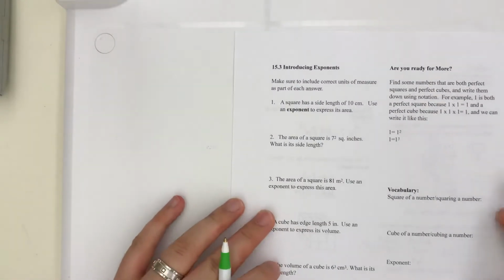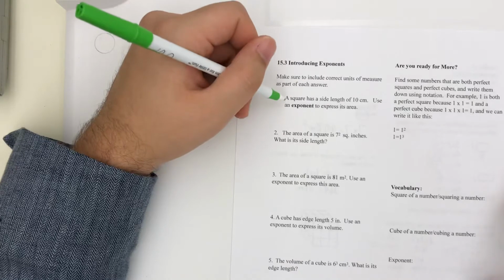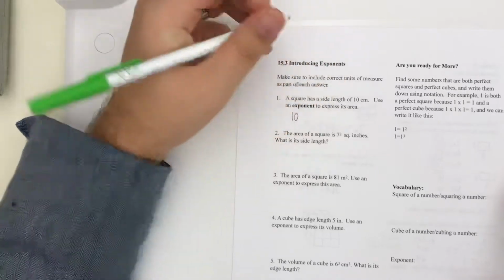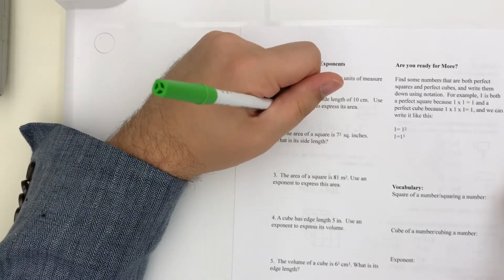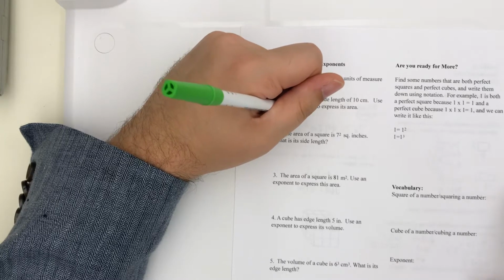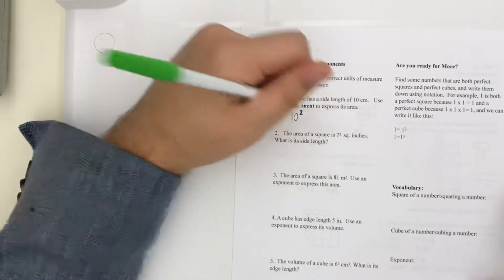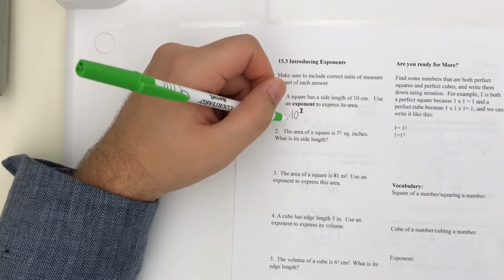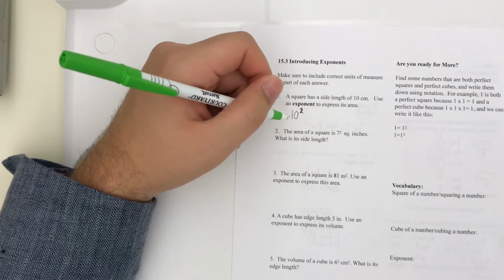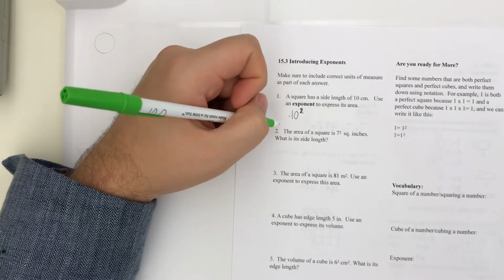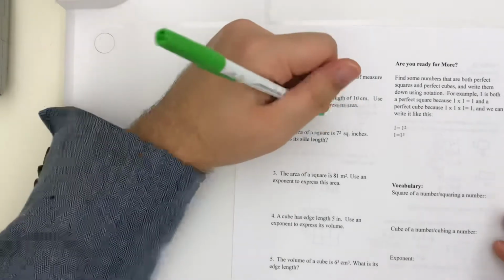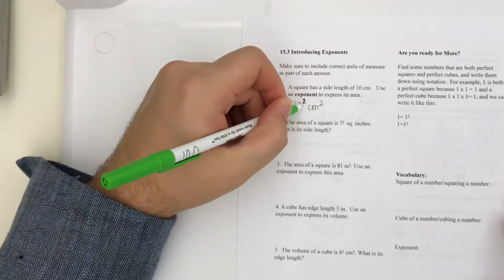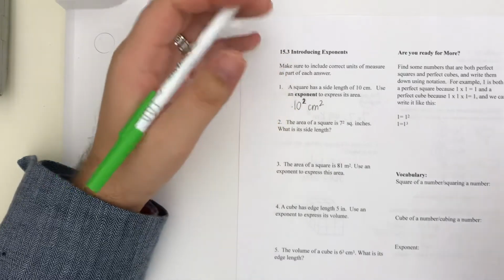On the back, we're talking about introducing exponents. So it says a square has a side length of 10. Use an exponent to express its area. Well, I know if a square has a side length of 10, an exponent is something raised to a power, and so basically I'm going to multiply 10 by itself. So 10 times 10 to find the area because the square is 2-dimensional. So I'm going to multiply side by side, which would be 10 to the second power centimeters squared. And an exponent is just something raised to a power.